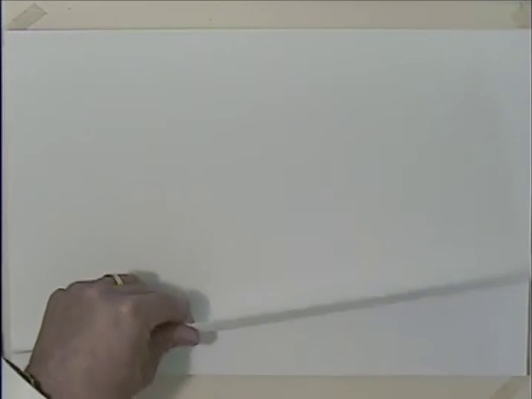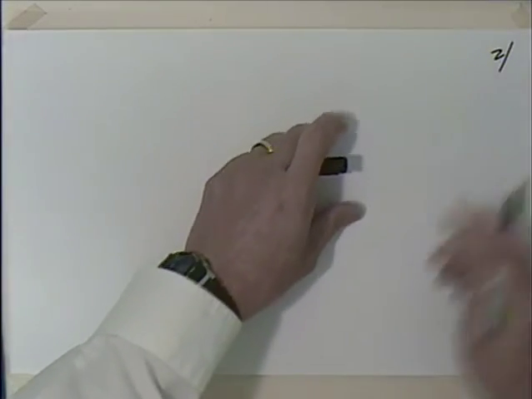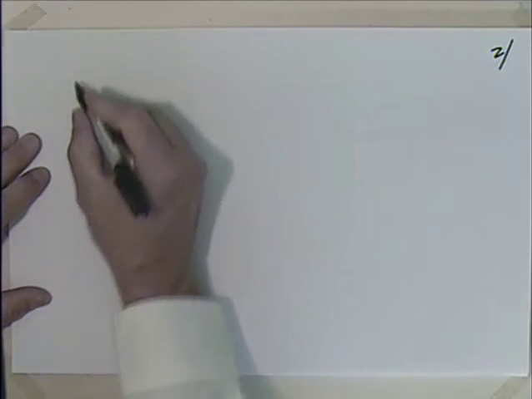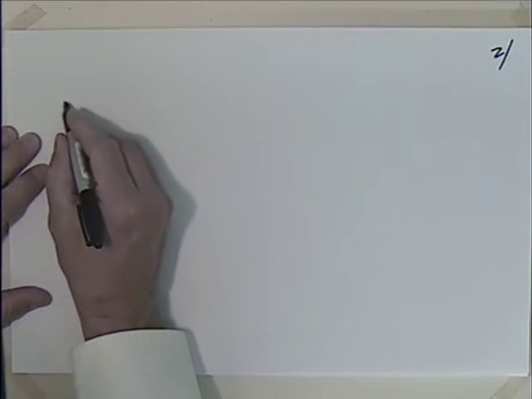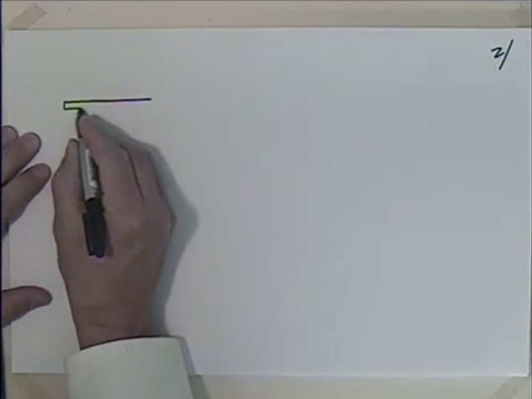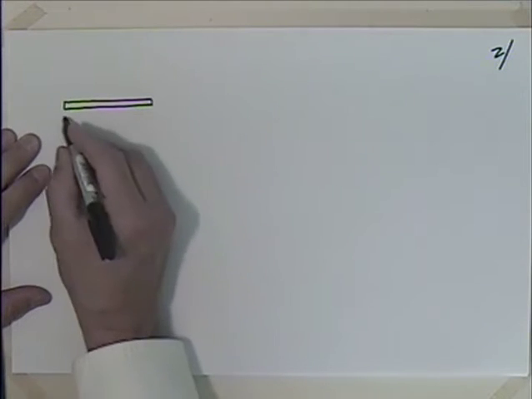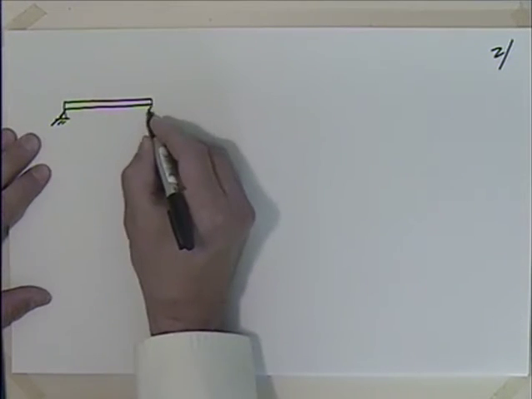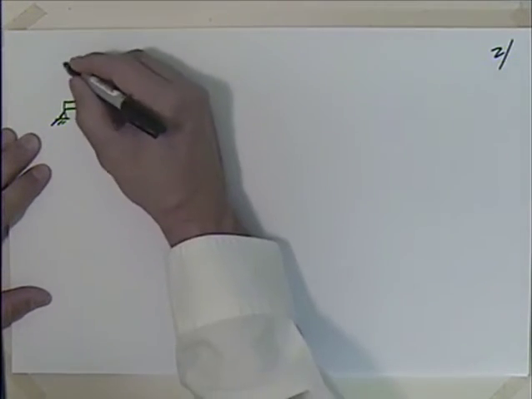And again, you'll find this at the end of Chapter 4 in your reading. We're going to develop this with a simply supported beam. You could do this with a cantilevered beam if you wanted to, but I'm going to do a simply supported beam. And we'll say the beam is like that. We'll say it's got a pin connection here and a roller over here.